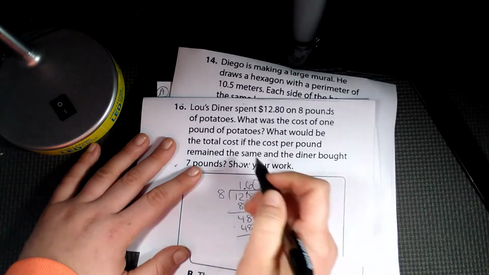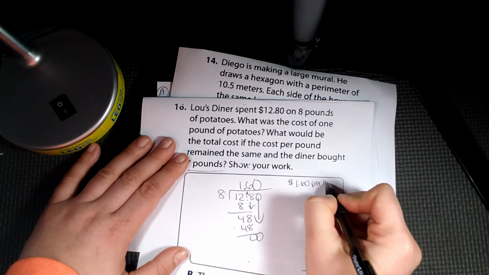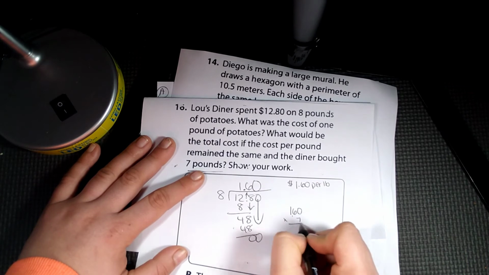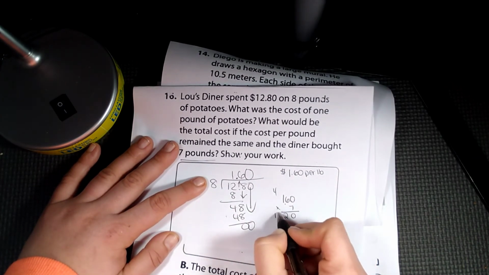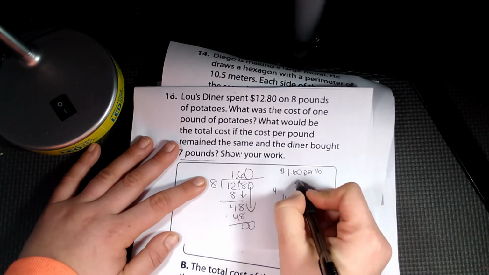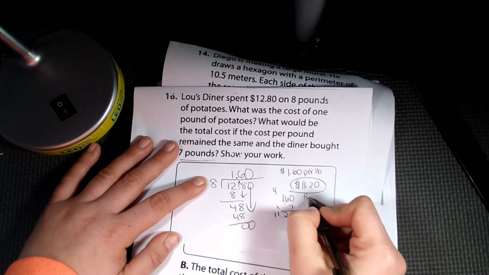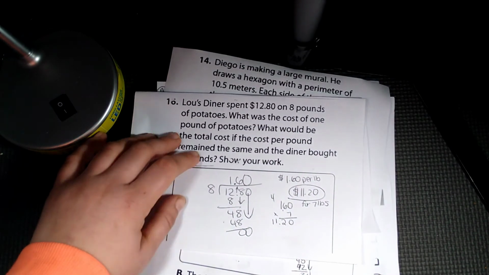Okay. Now I want to find how much it would be if I did 7 pounds. So I want to multiply now. It would be $11.20 for 7 pounds. Okay.